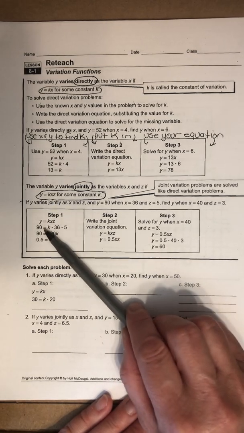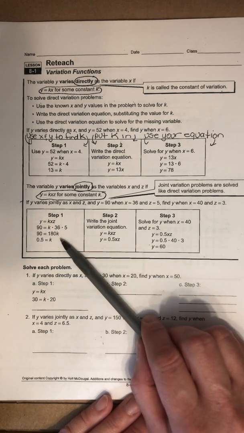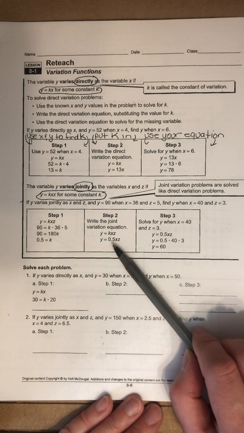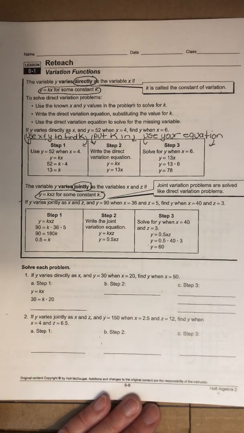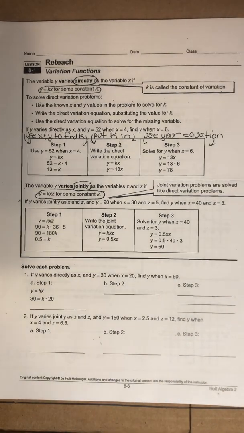You will be given y and x and z, and you use it to find k. The next thing you do is put k into that equation because you now know more about it. And the next thing they'll do is give you two of the variables that are missing and ask you to find the third. So let's take a look here, solve each problem.